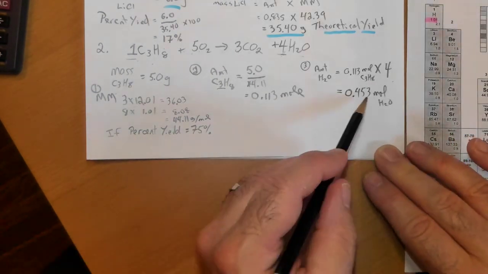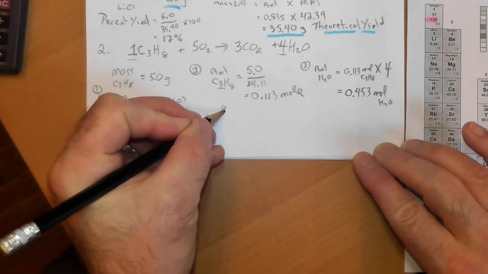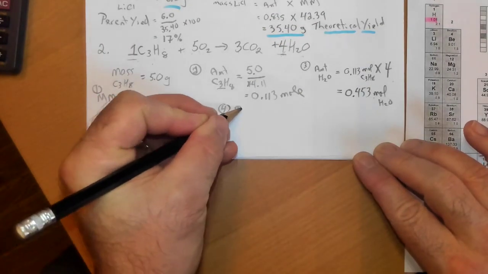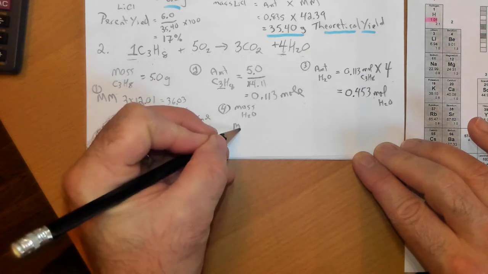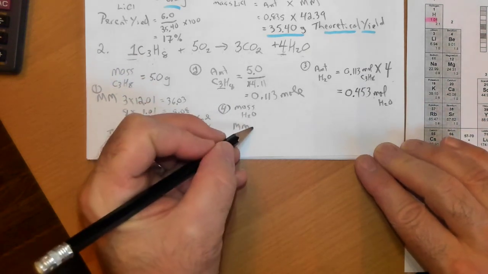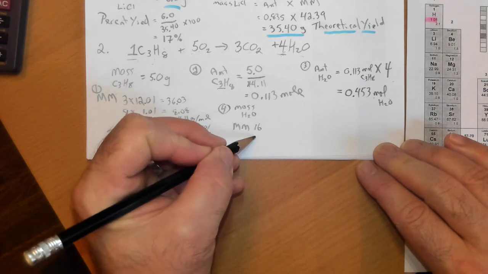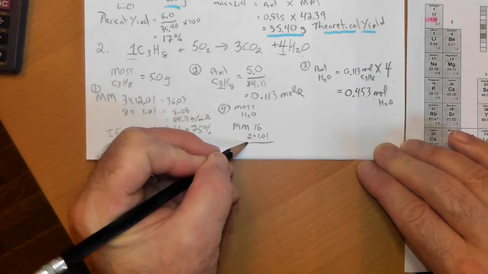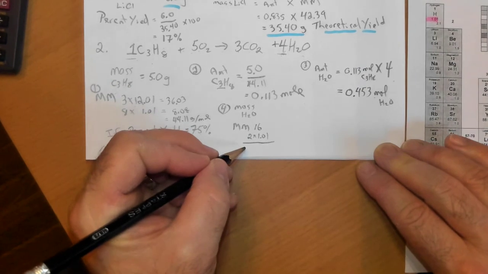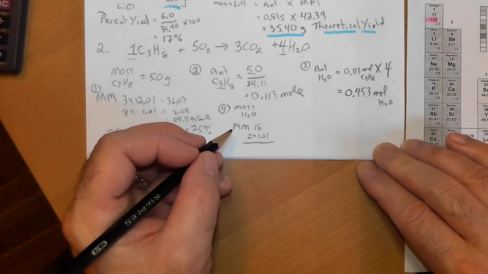Next, since we know moles, the amount, step 4 would be to find the mass of water. We'll need the molecular mass, of course. And from the table, and you probably have seen me do this enough times, oxygen 16, hydrogen 1 is going to be 2 times 1.01. So when you work it out, from my table, I got 18.02.